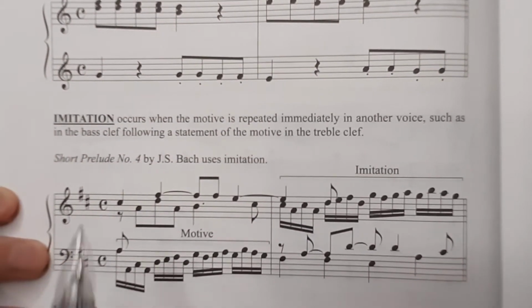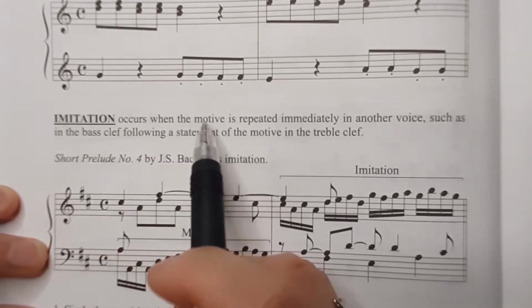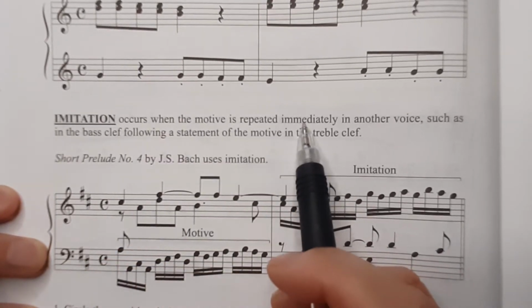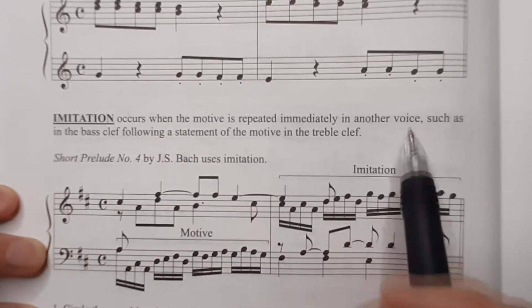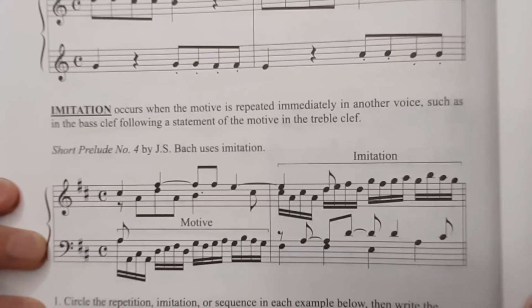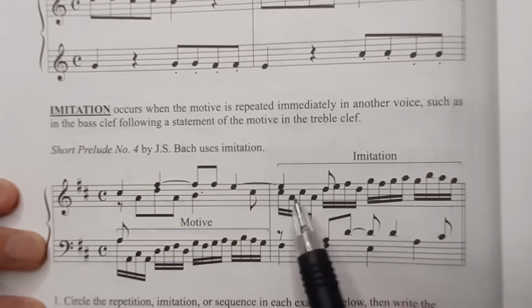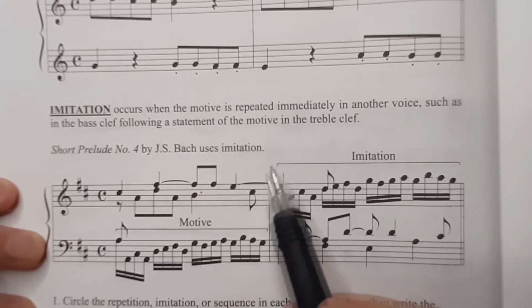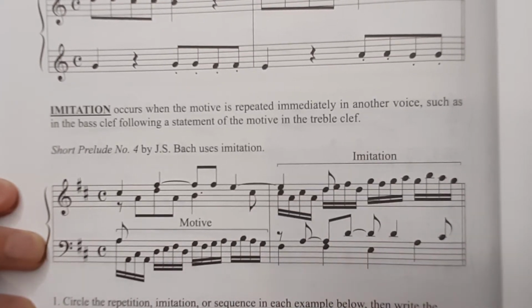Imitation occurs when the motive is repeated immediately in another voice. Look, this is the motive, the main idea. It's in the bass clef, but it was repeated immediately in the right hand, in the treble clef, right?